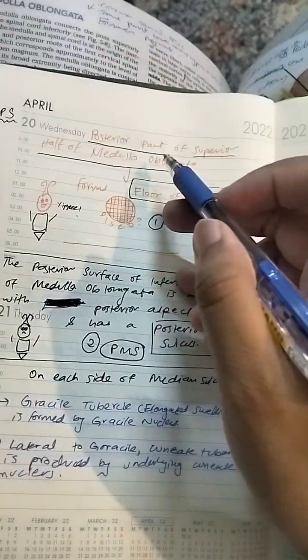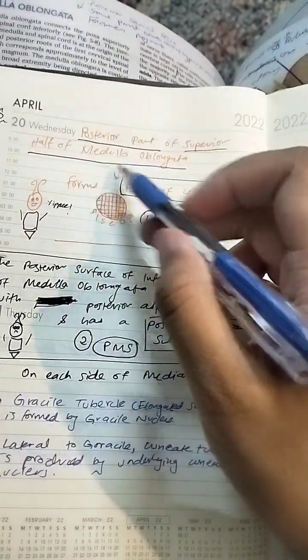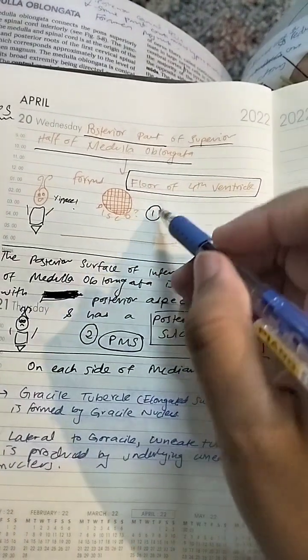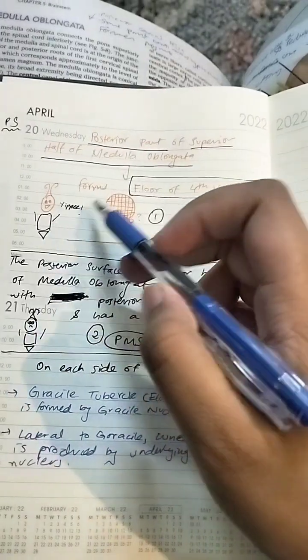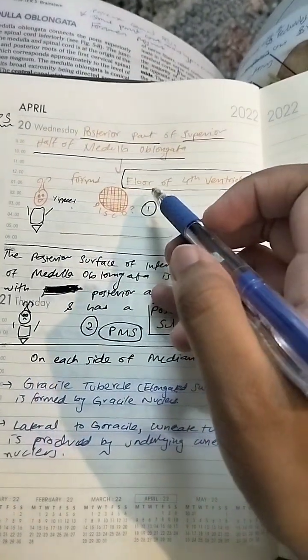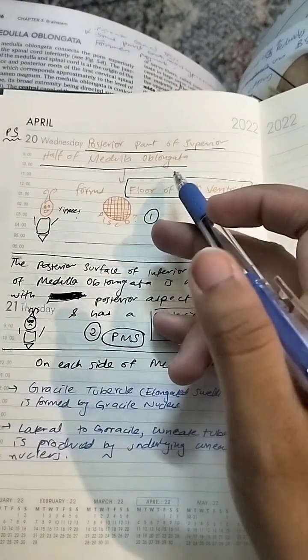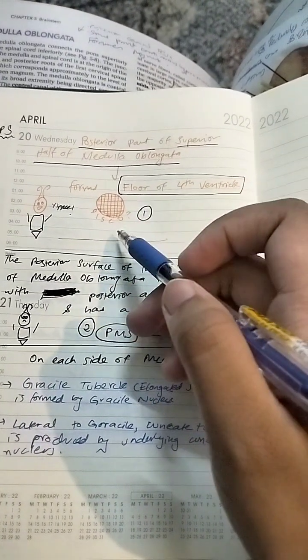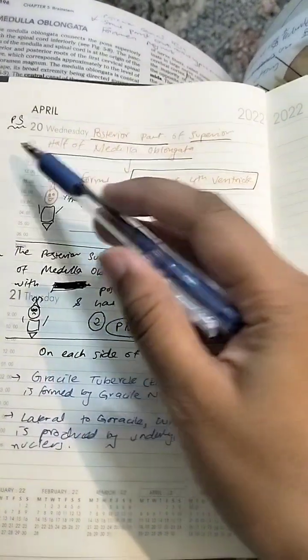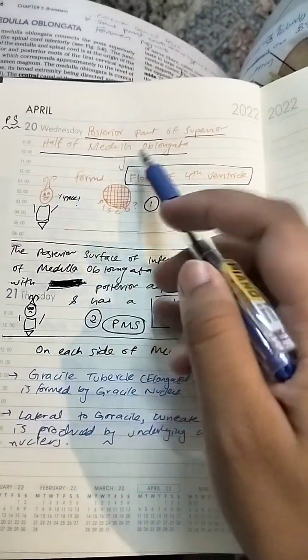Okay, now the posterior part of the superior half of the medulla oblongata has the floor of the fourth ventricle, and EAF wanted to go to the disco because she wanted to enjoy life a little. She wants to hit the floor of the fourth ventricle. So where is she going to find the disco? The disco is present on the PS, which is the posterior part of the superior half of the medulla oblongata.